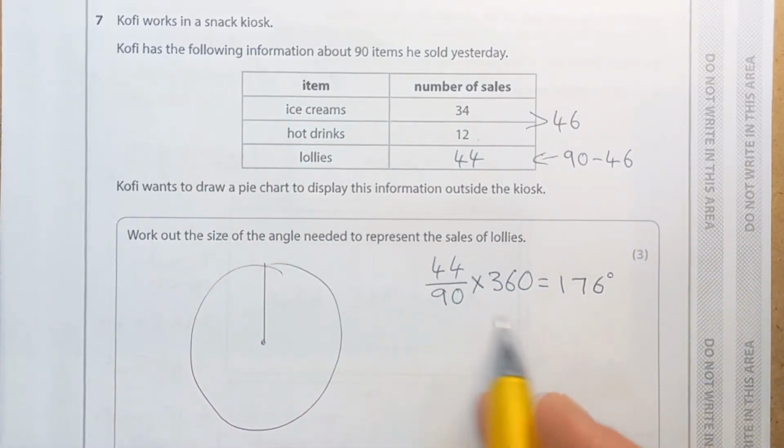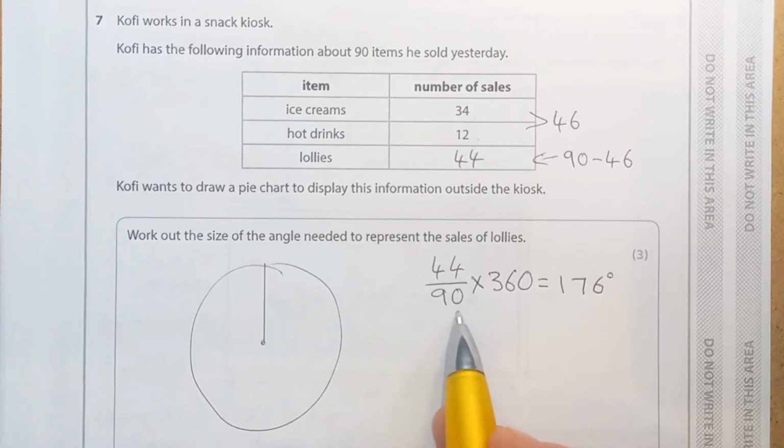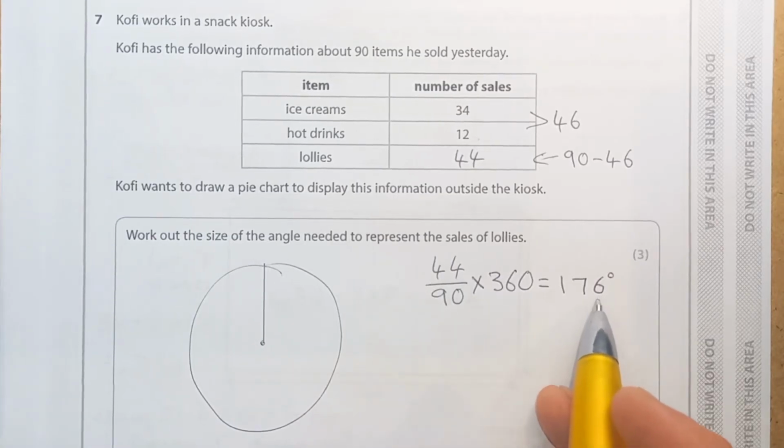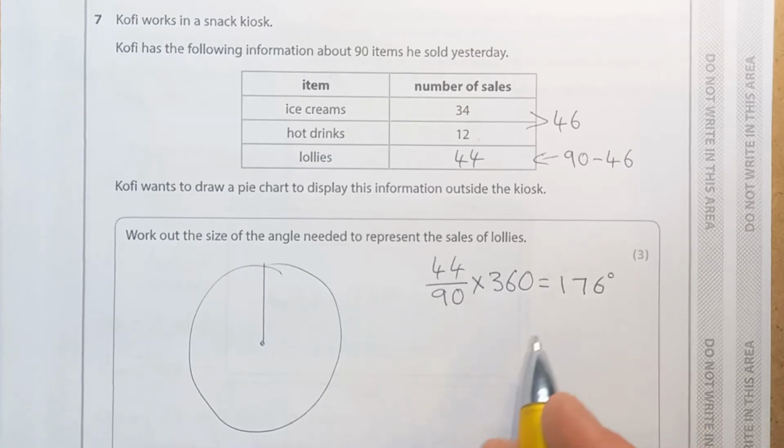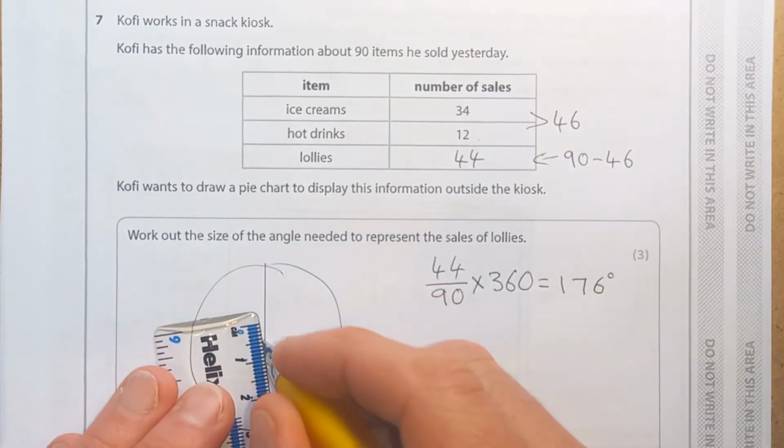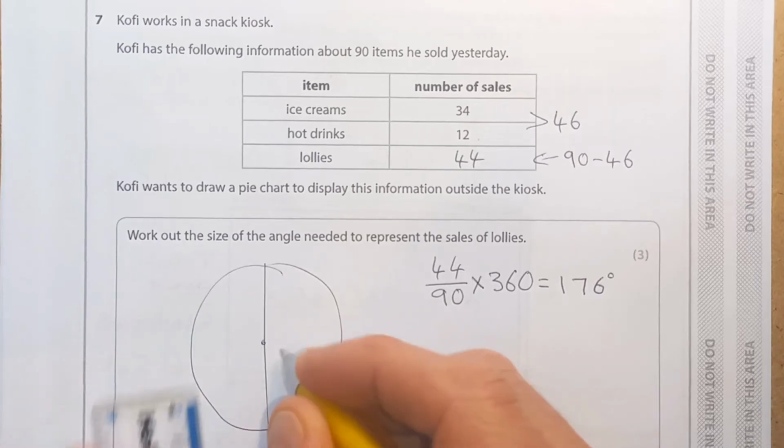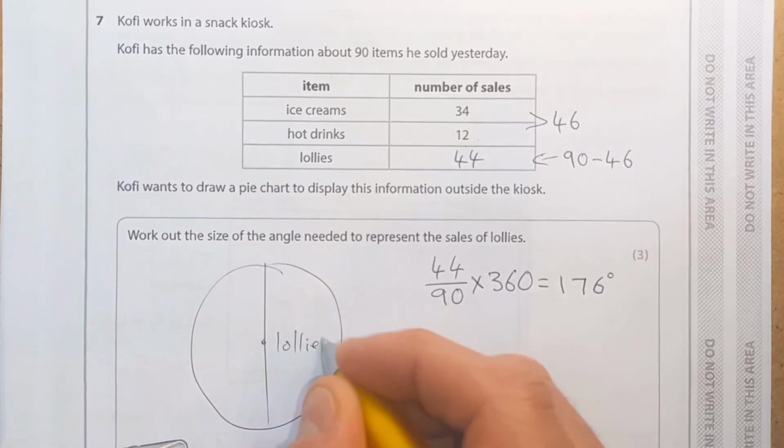And that looks sensible, because 44 is just under half of 90, and that's just under half a circle, which would be 180. Okay, so if you were doing it, you'd then get your protractor out and you'd probably measure something like this. So that would be your lollies.